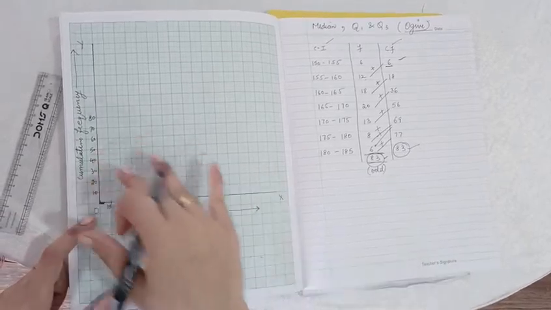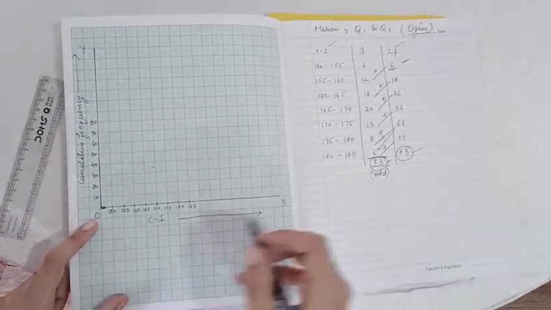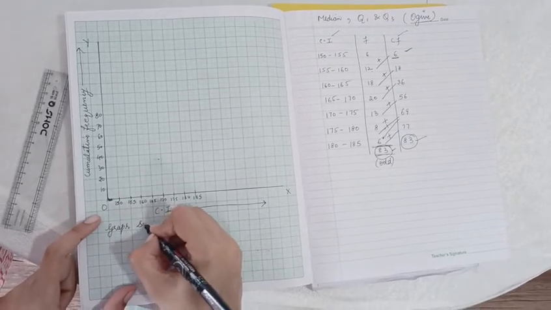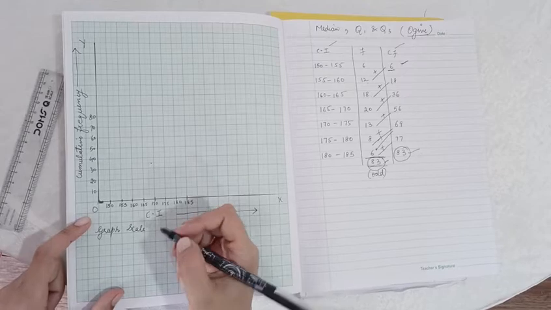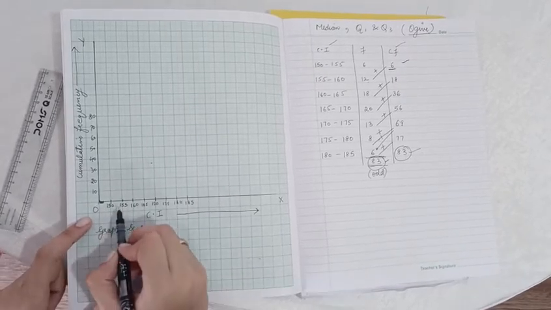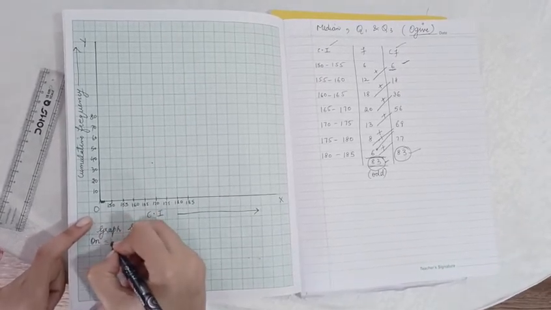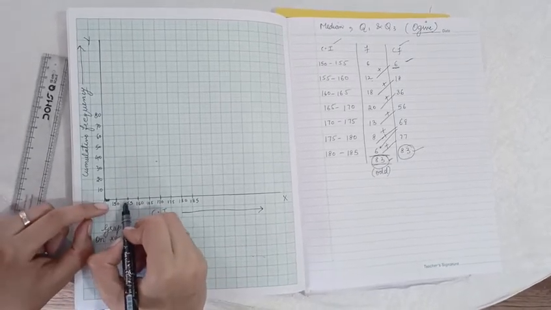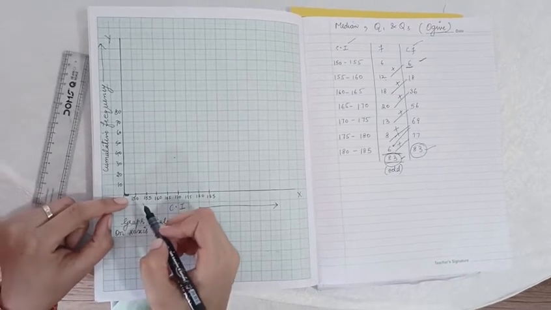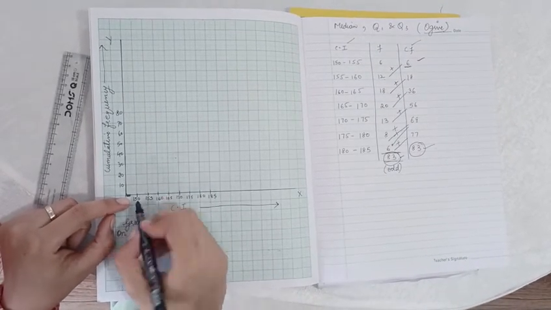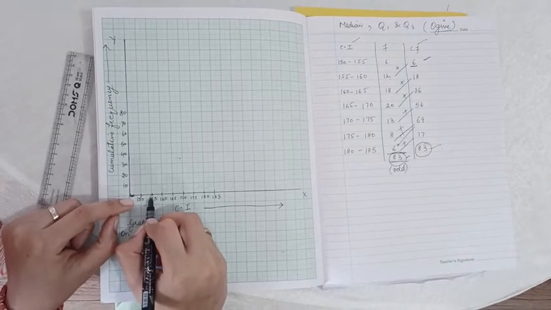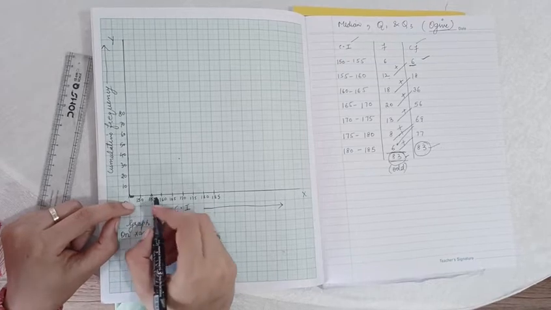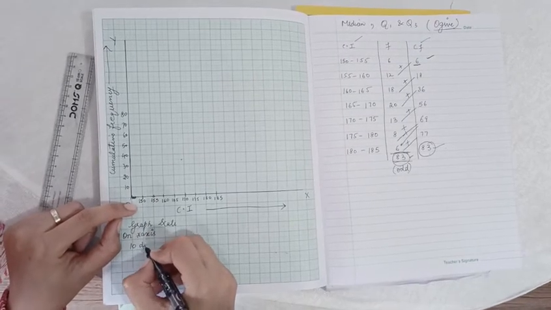After marking these two, we have to write a graph scale. The graph scale is very important because it will help us to find all the points. On the x-axis I am writing first. Here, for each division, I have to find how much each division is equal to. First of all, I will write that this is 10 divisions. When I am going from 150 to 155, in that box how many divisions are coming? 10. So I am writing that.